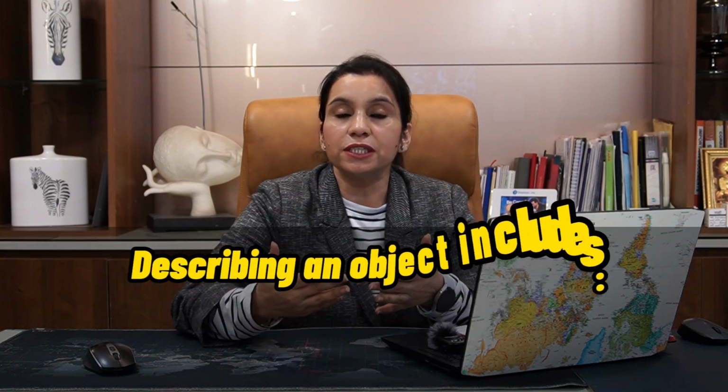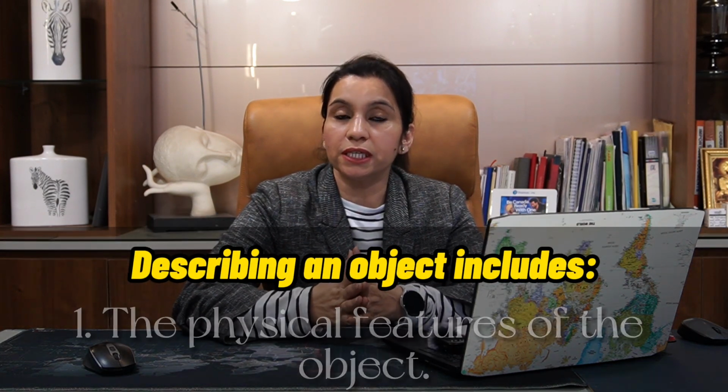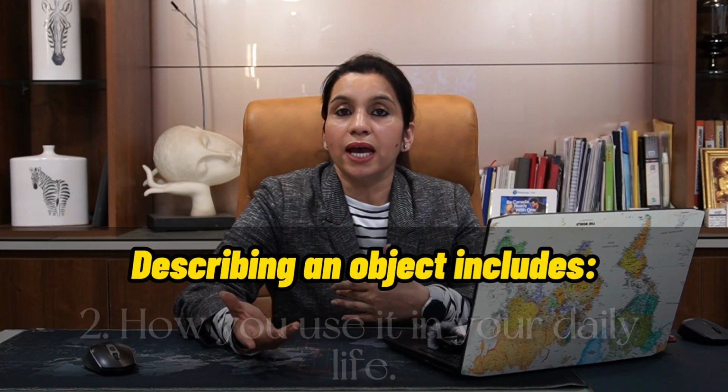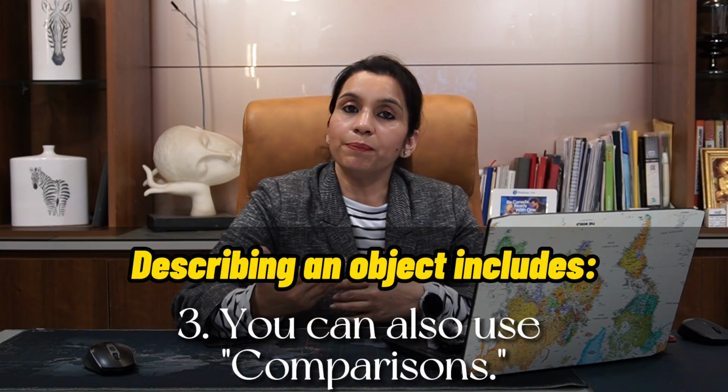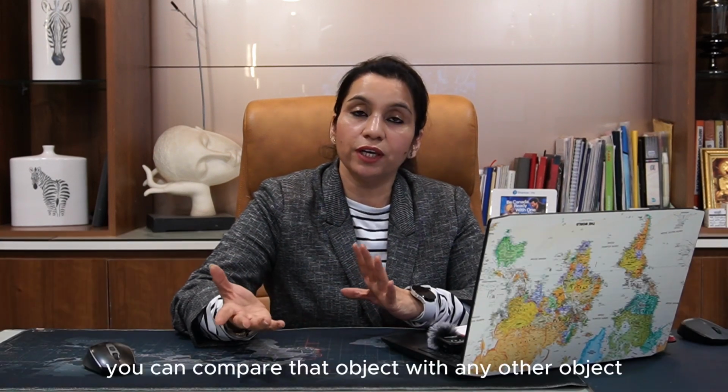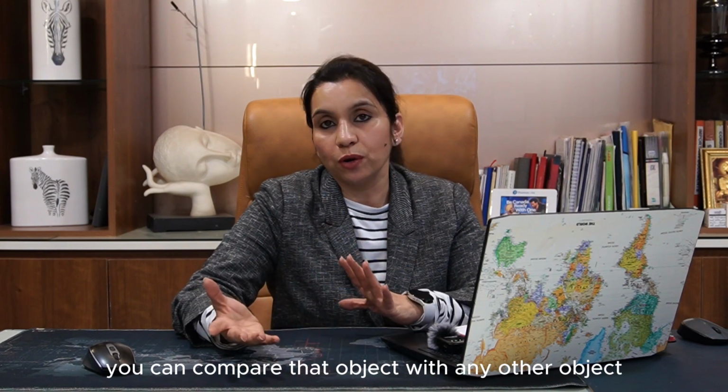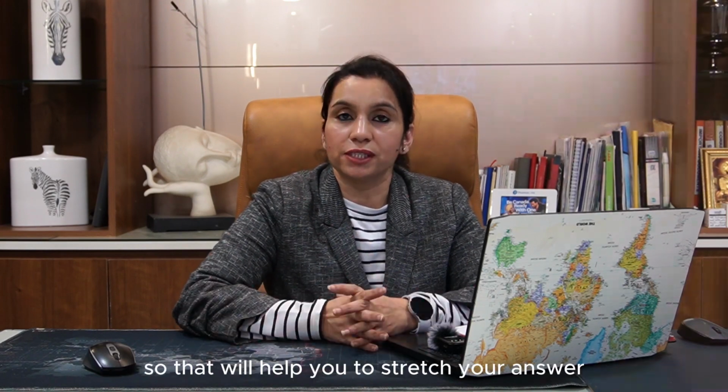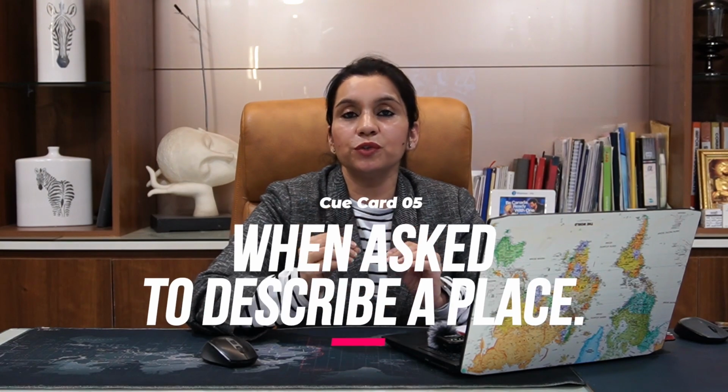Describing an object includes the physical features of the object, how you use it in your daily life, and you can also use comparisons. If you fall short of ideas, you can compare that object with any other object, so that will help you to stretch your answer. So the fifth category is when you need to describe a place.